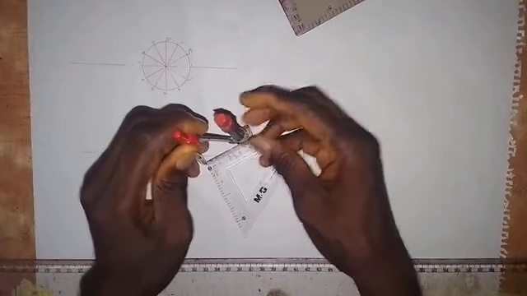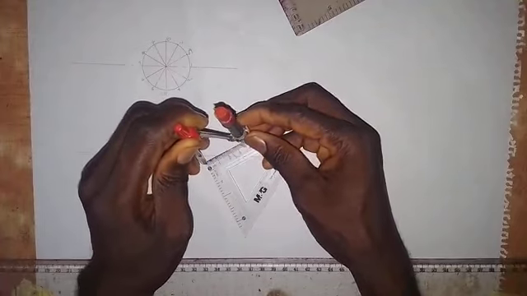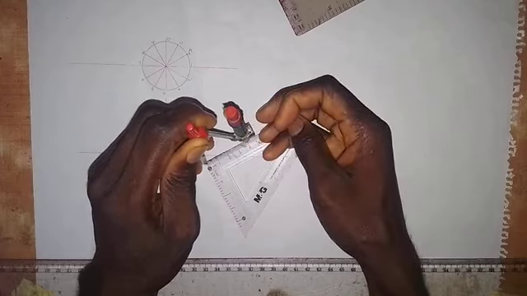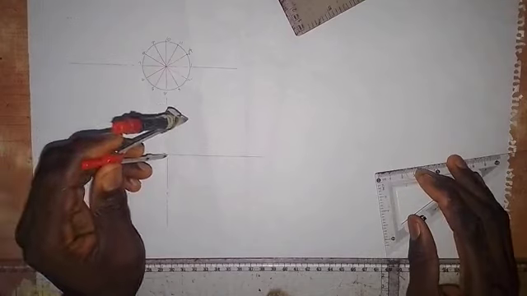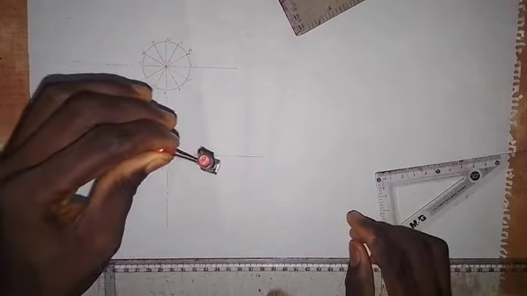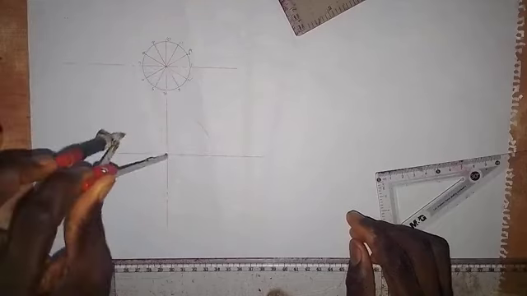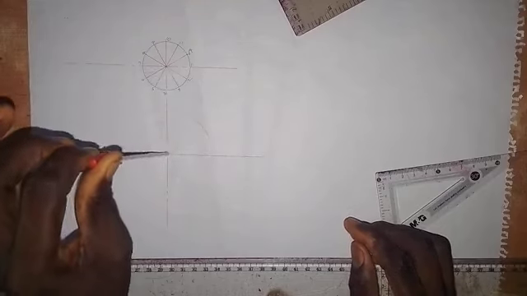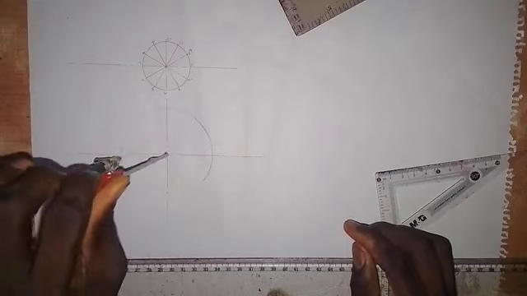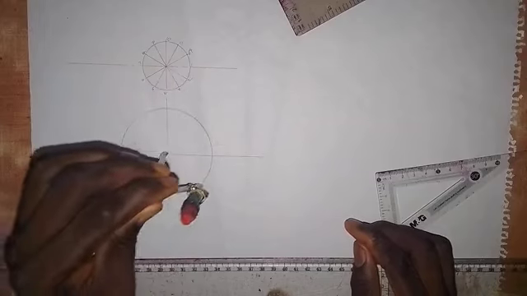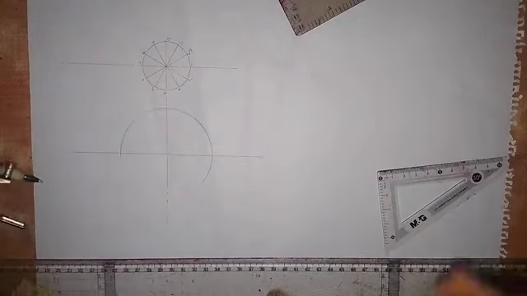We take a measurement of 40 millimeters here. This is 40 millimeters. I'm going to put the pinpoint here. This is where we are going to have point D. Then I will draw an arc like this. So we have the arc BD here. Alright, so we have this for now.